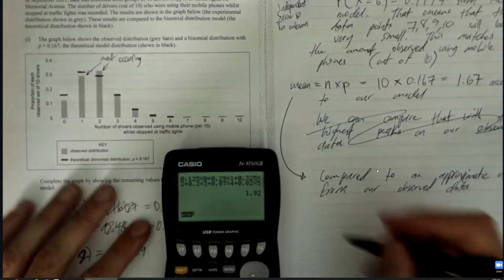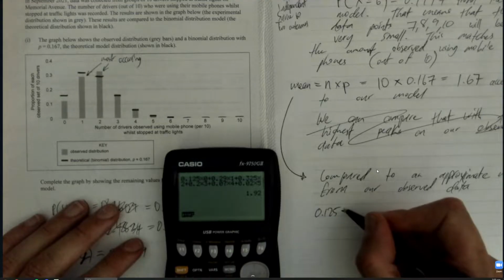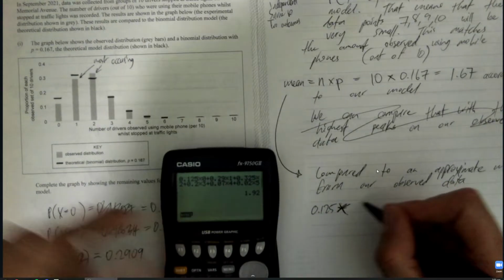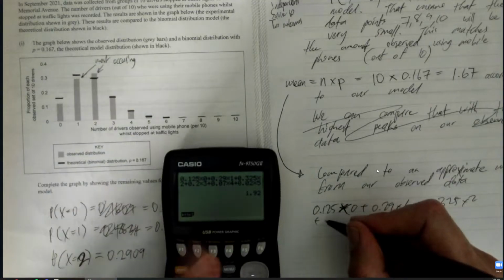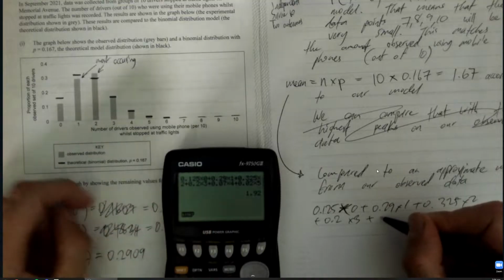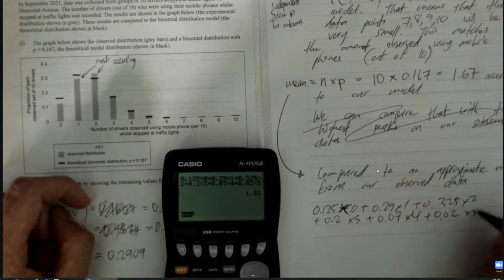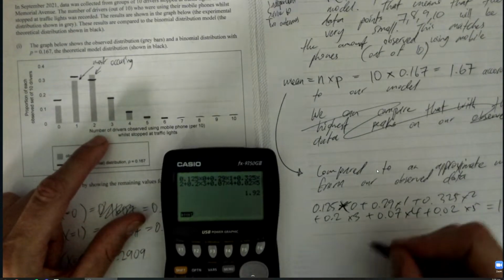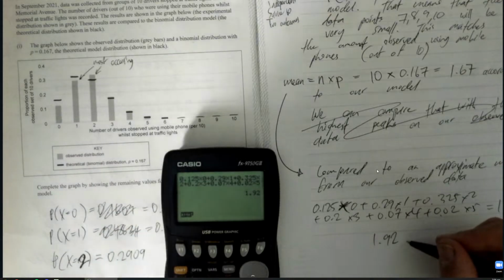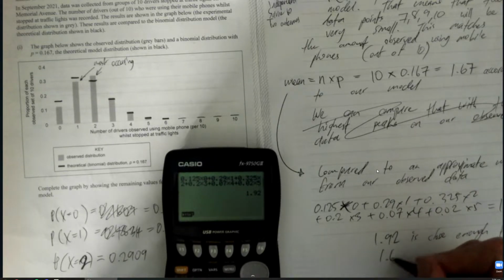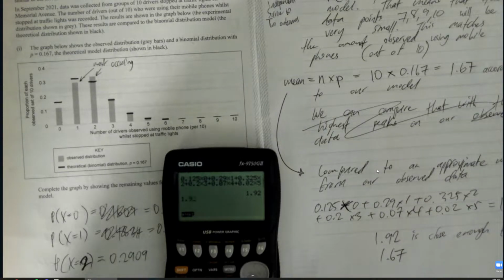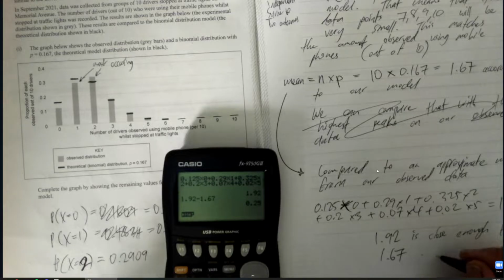And then you should probably write out this calculation, so I'm going to do that as quickly as I can. 0.29 times 1 plus 0.325 times 2 plus 0.2 times 3 plus 0.07 times 4 plus 0.02 times 5 equals 1.92. 1.92 is close enough to 1.67, being only 0.25 bigger.